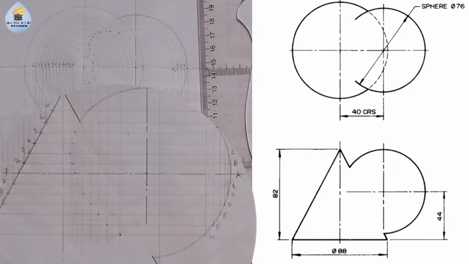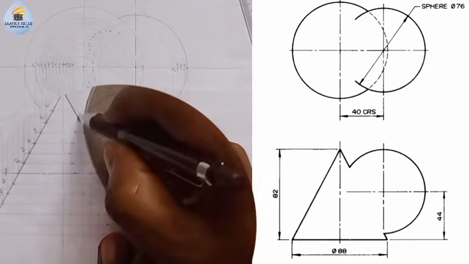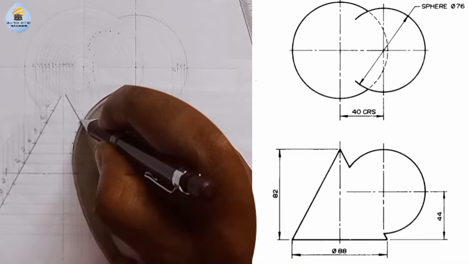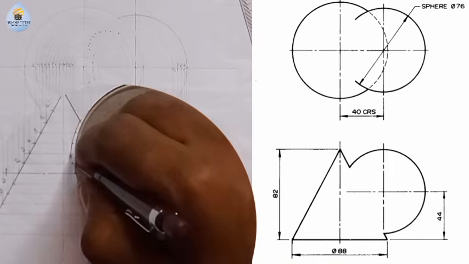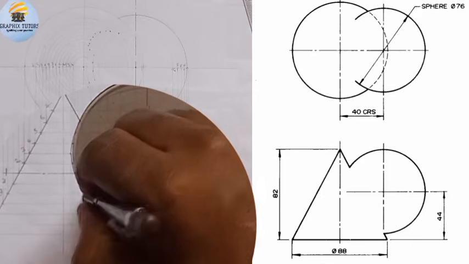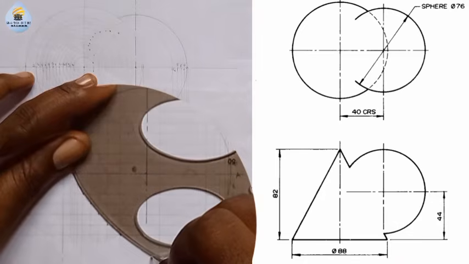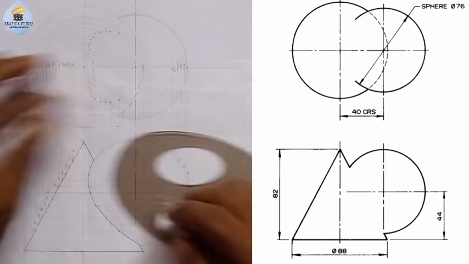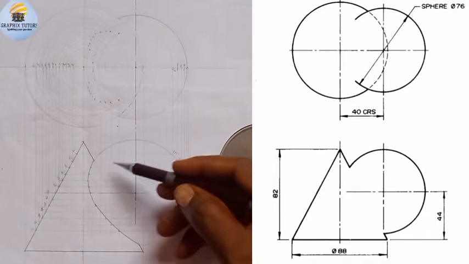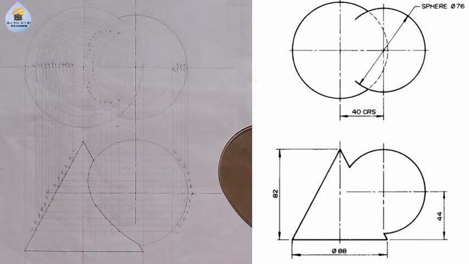So I'll use my French curve, and I'm going to join all this together from here, right? First of all, take this one, come again, take this, come again, come here, and taking that. So this is the curve we are going to be having at this point here, right?